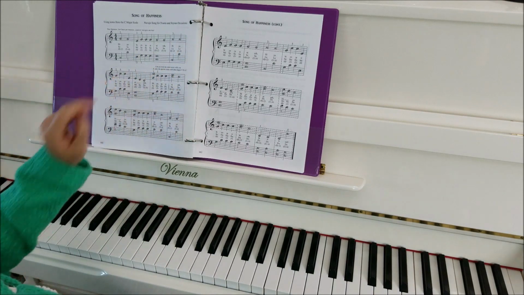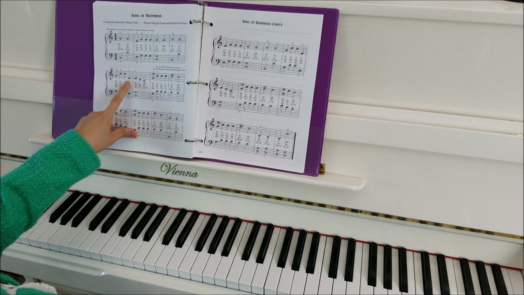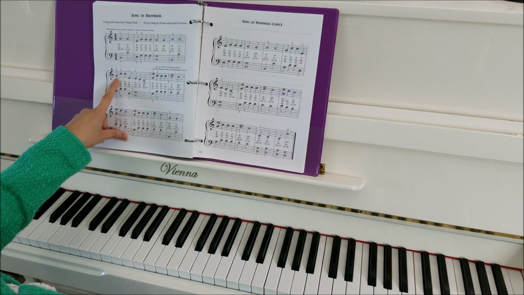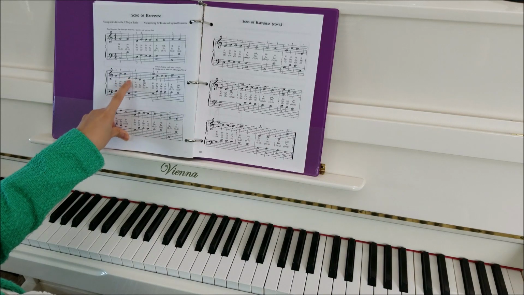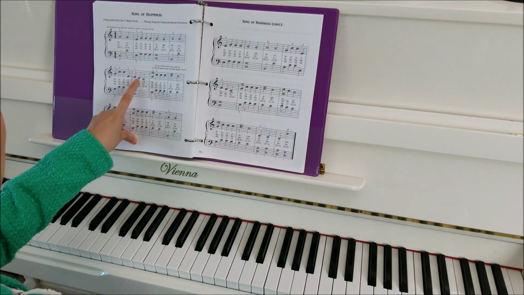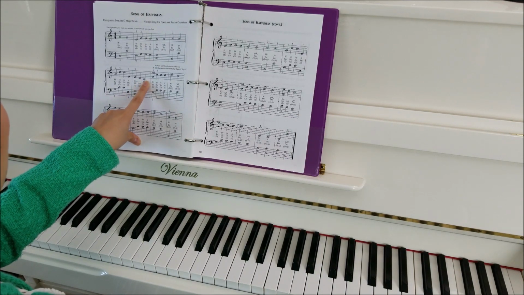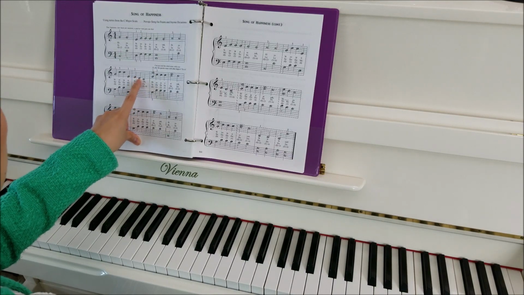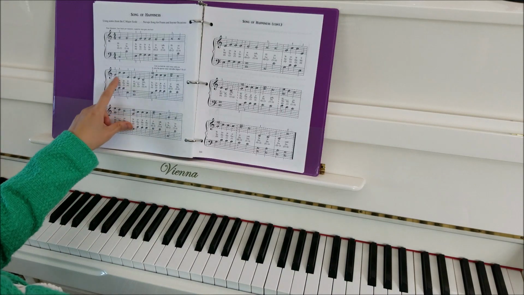Should we keep going? Next system here. All right, now we have what are these? Filled in with the stem. That is a quarter note. So we have 1, 2, 3, 4, right? And then we're going to go to the next measure. We have 1, 2, because those are quarter notes. And then we have a half note. So that's 3 and 4. So we have 1, 2, 3, 4. You hold that for 3 and 4, right? All right, let's try playing that.